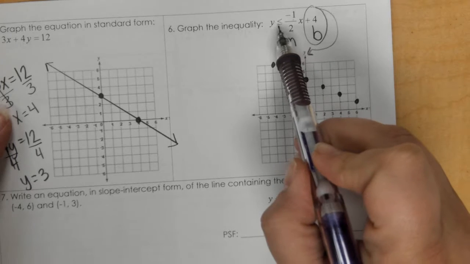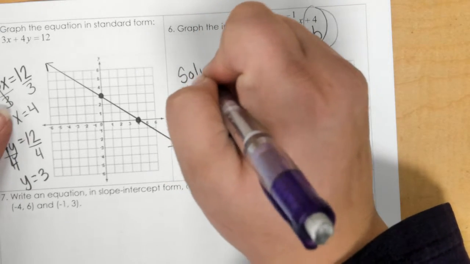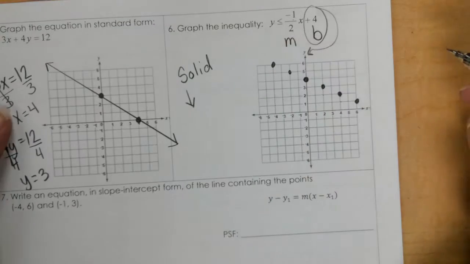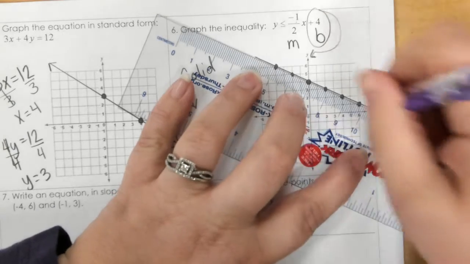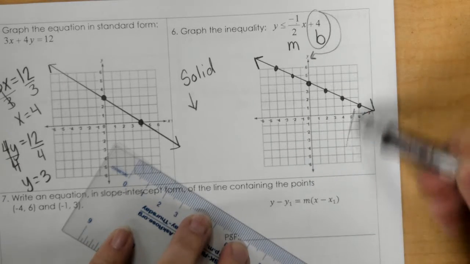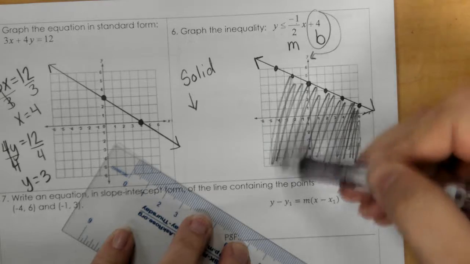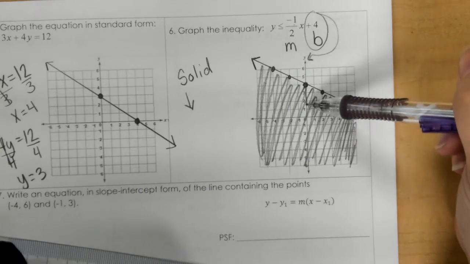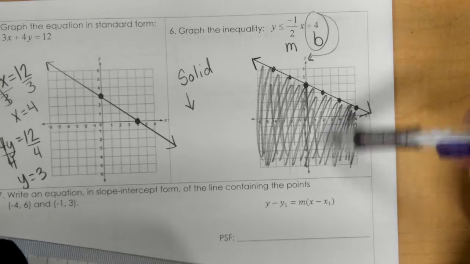Now, this right here is a less than or equal to, so this means that you're going to draw a solid line, and less means that you shade down. Okay, so I draw a solid line, and I need to shade below or under my line. If it helps you, you could go back to where you begin and draw a little line down, and you can see that this side is the part that you would shade.